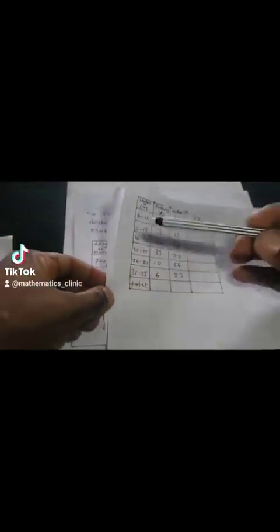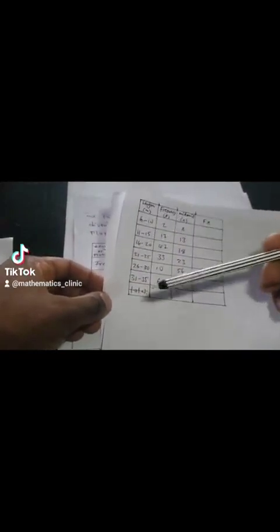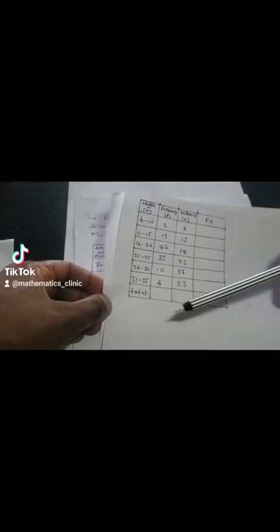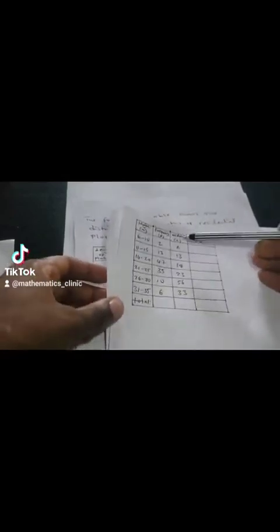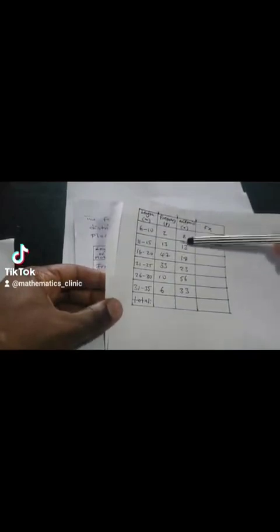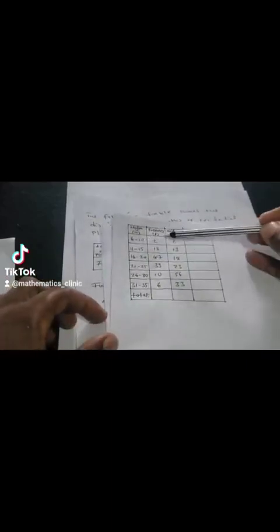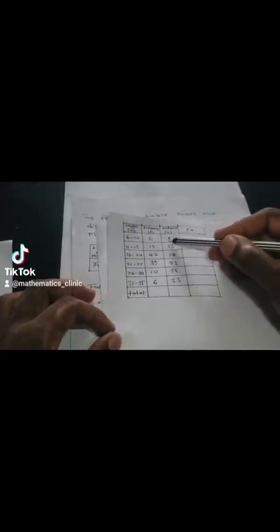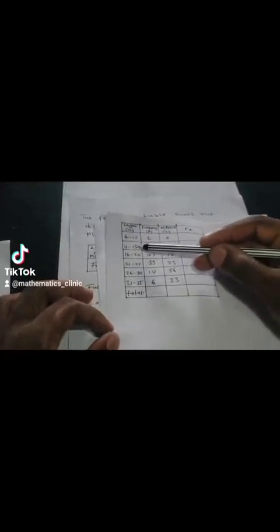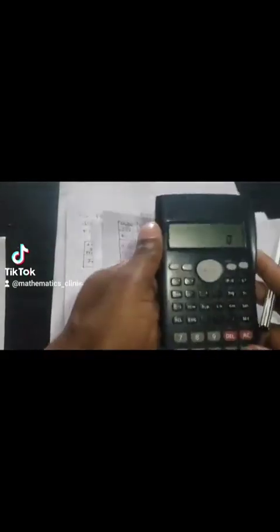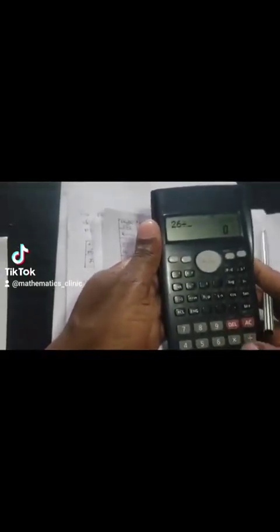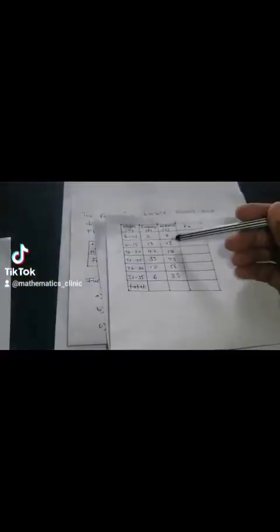So we are going to have something like this, as I've explained. This is our length and our frequency from the given data. Now I was finding the midpoint. How did I come up with the midpoint? I added 6 plus 10, which is 16, then 16 divided by 2 is 8. Then 11 plus 15 is 26, and 26 divided by 2 gives 13. That's how that 13 came about.